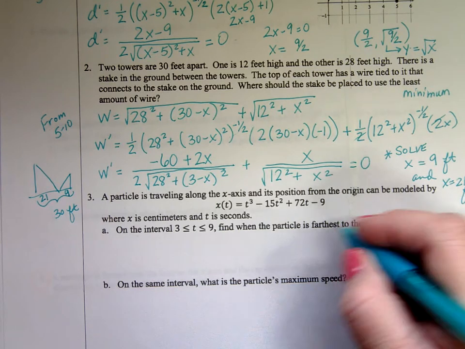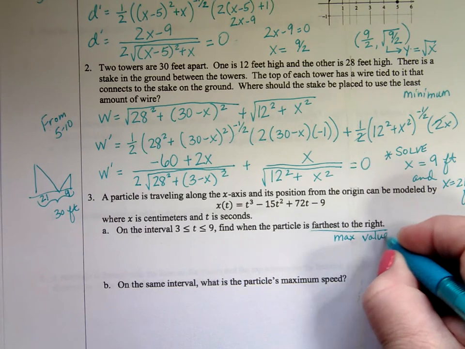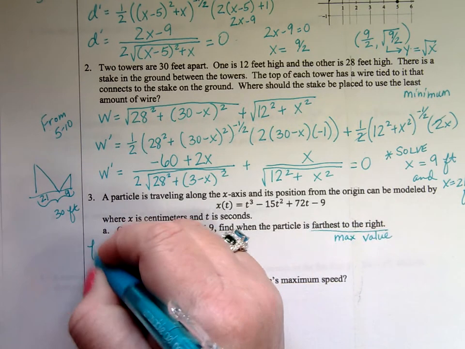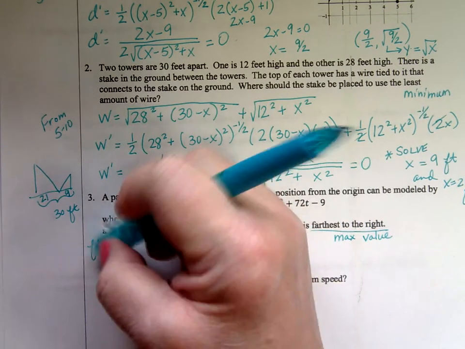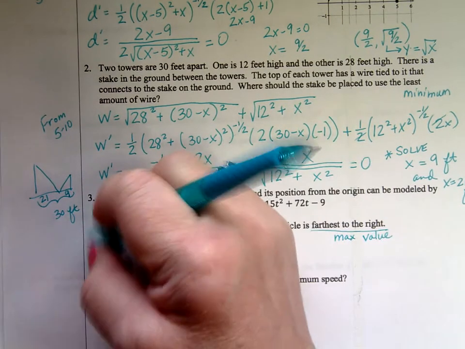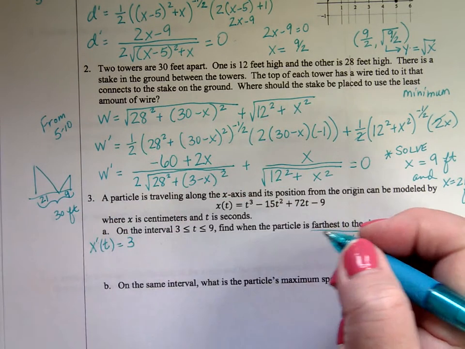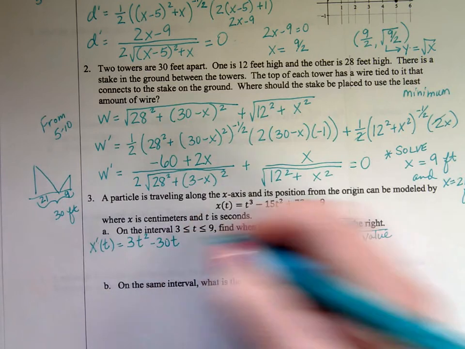Farthest right is like taking a maximum value. Well, how did we find maximum values back in the last unit? If you remember, we took the first derivative, so let's do that. I should actually say x prime of t, I want to put all my notation correct. There you go. x prime of t equals 3t squared minus 30t plus 72.